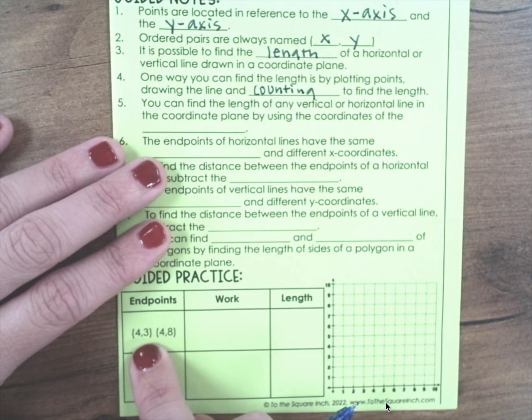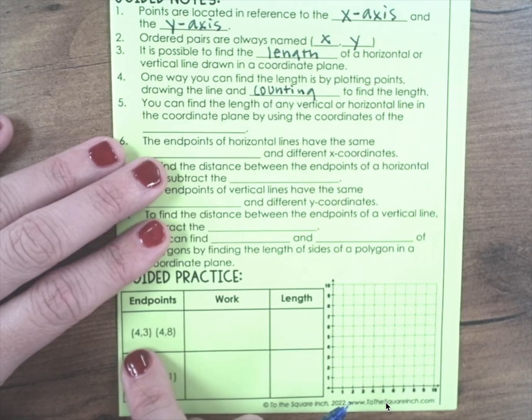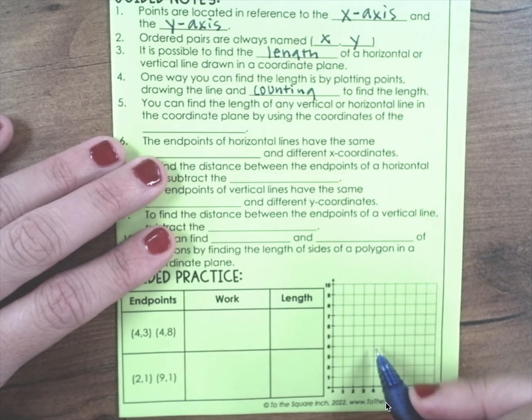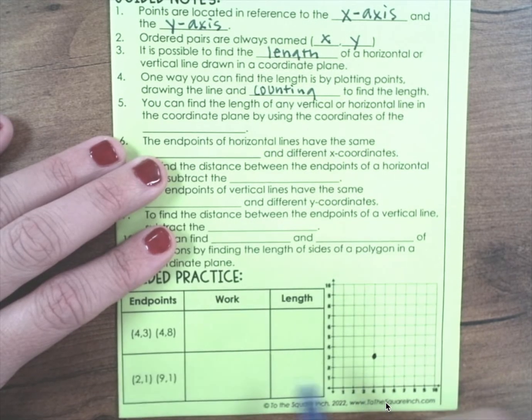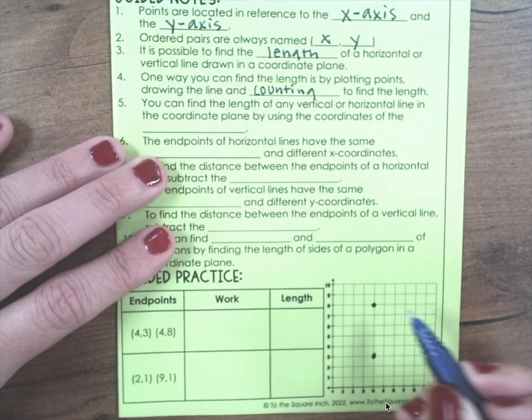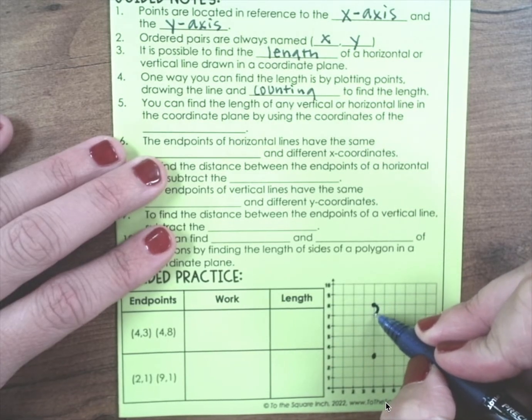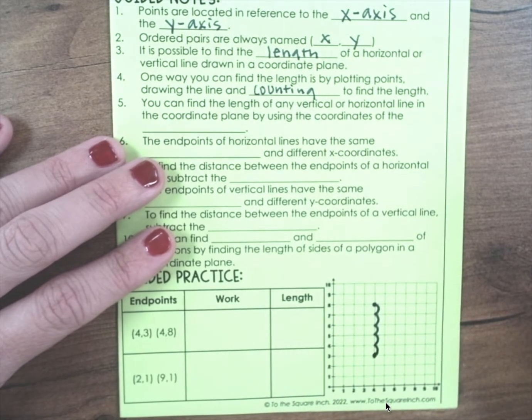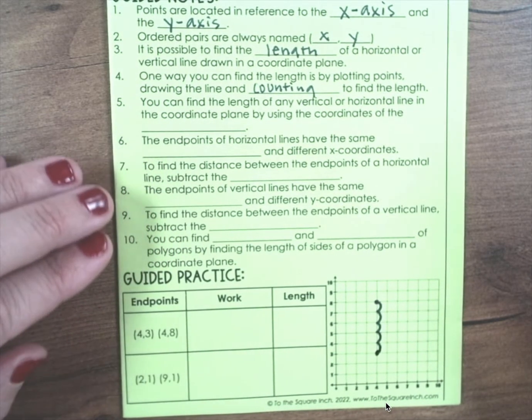So if I have the points 4, 3, and 4, 8. So let's go ahead and plot these. So 4, 3, I'm going to start at the origin. I'm going to go over to 4 and then up to 3, plot with a dot. And then 4, 8, I'm going to start at the origin, go over to 4, go up to 8, plot with a dot. And then we can just count 1, 2, 3, 4, 5. It's 5 is the distance on that one.